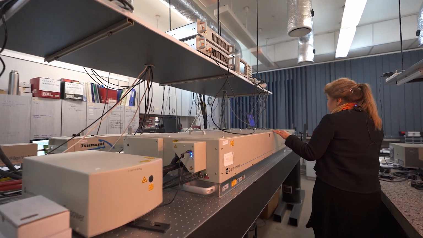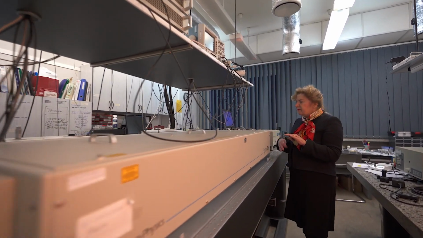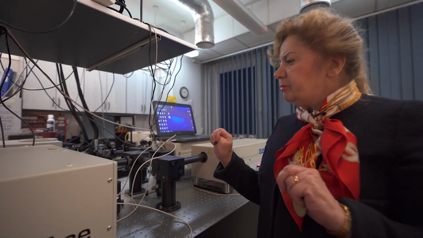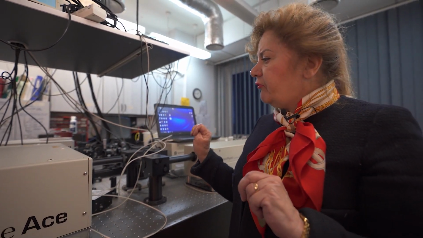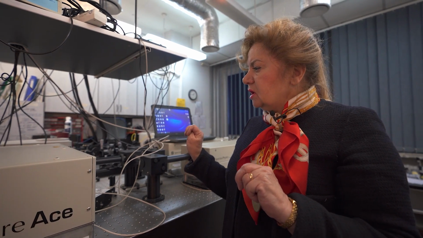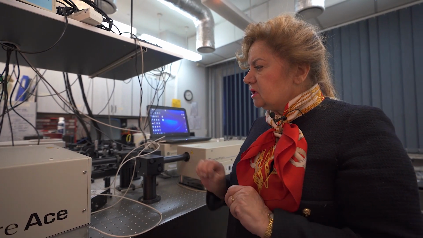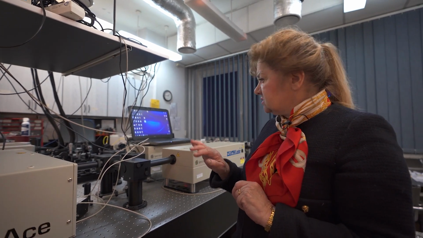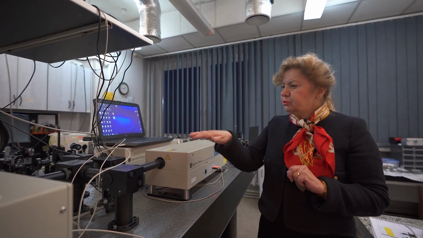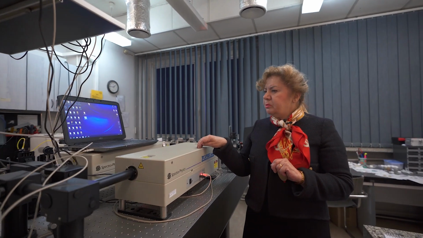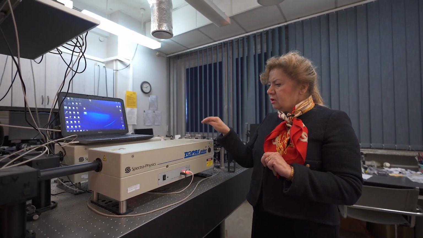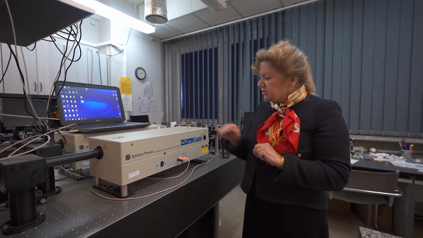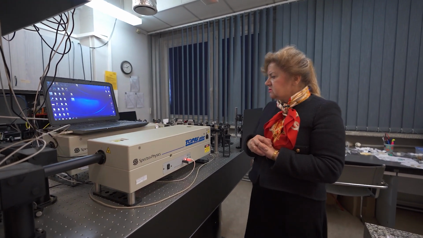Here we have this regenerative amplifier. The output from this amplifier is 4 watts. It means that the energy of the single pulse is 4 microjoules, and then the output is split into 2 beams, and the pulses go to the optical parametric devices.